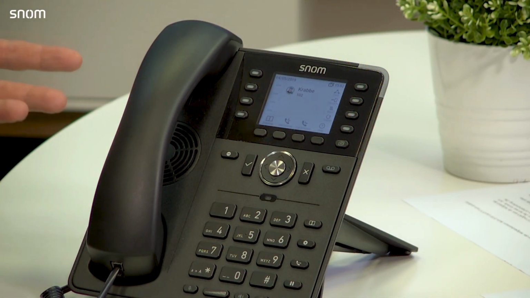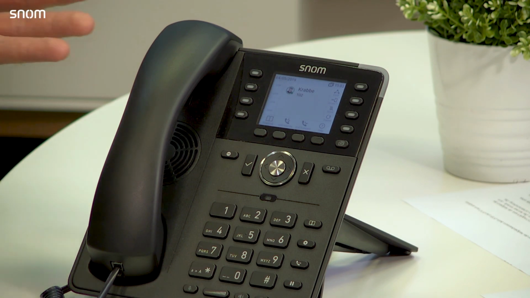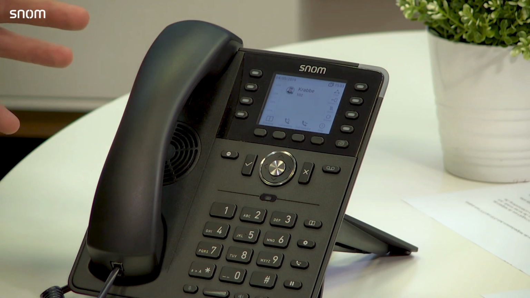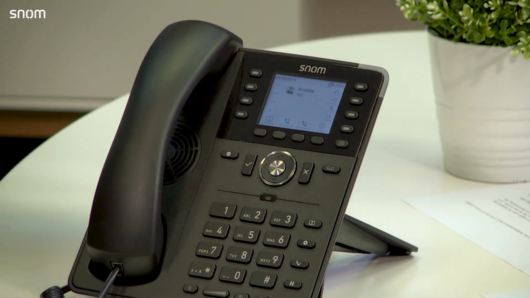Now you might ask me, what do we need a proximity sensor on a desk phone for? Well, here we have a fairly small form factor phone, but we have put a lot of function keys around the screen because our customers use and need a lot of function keys. So what we try to do is to make the most out of the screen in the different states the phone might be in.